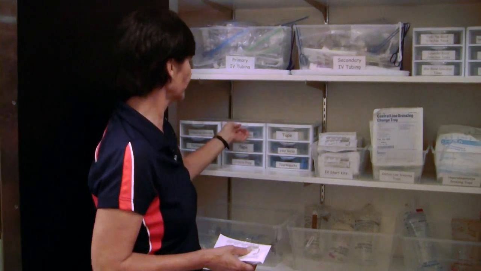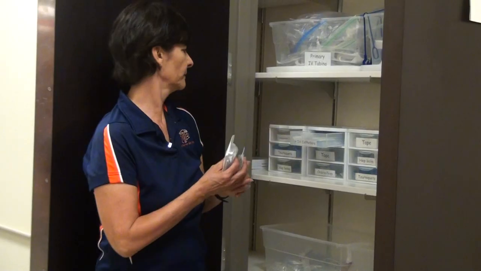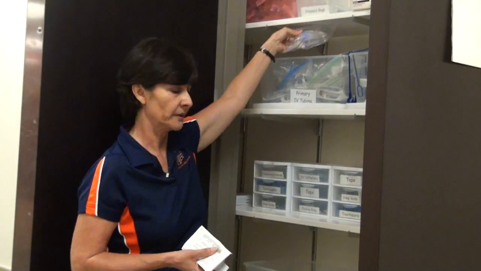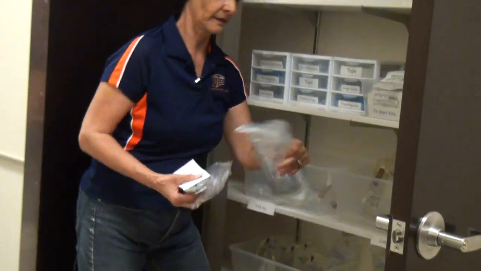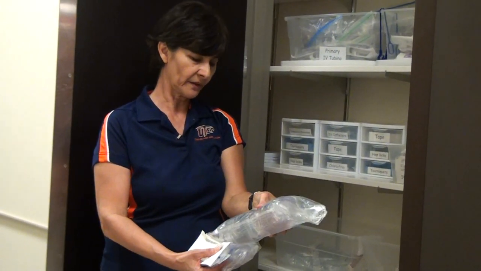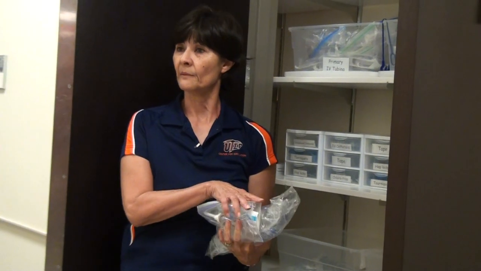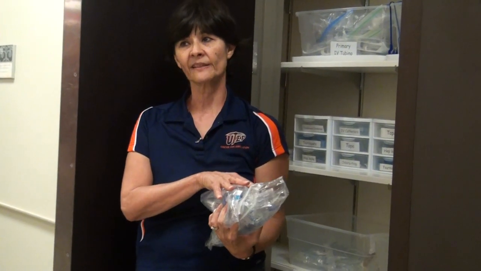I'm going to need a start kit, a catheter, I need some primary tubing, and my patient has an order for D5.5. So let me get a bag of fluid and make sure it's not expired, and I'm good to go. So I'm going to go ahead and start this IV.